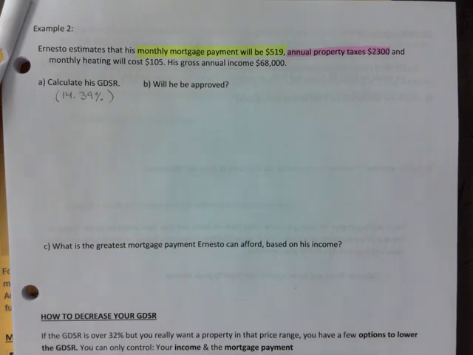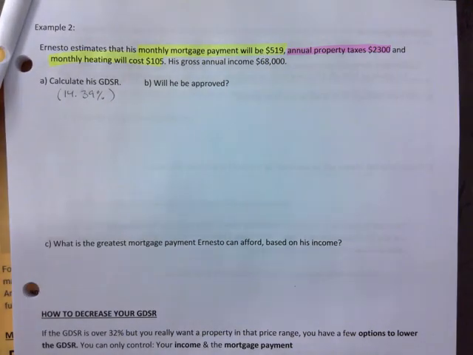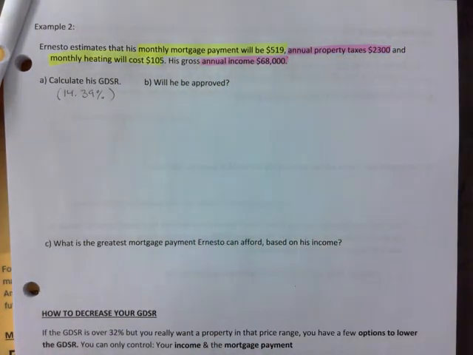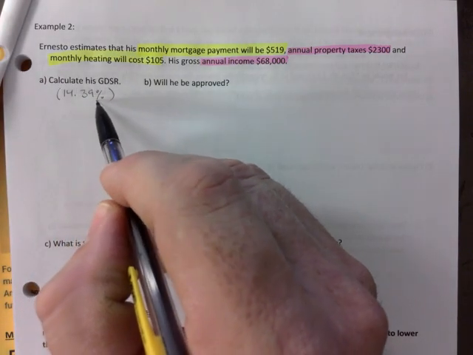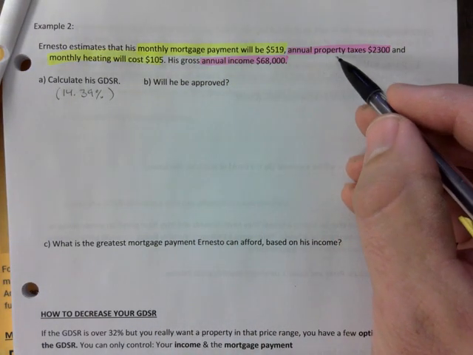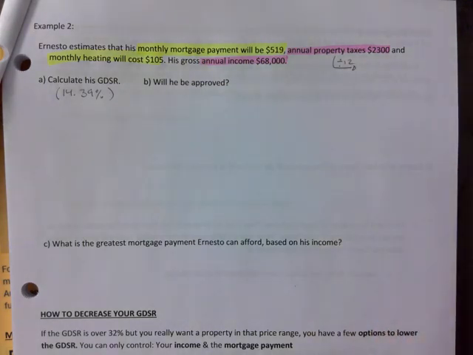So when we have to do something with it, I'll do pink highlights, okay? Monthly heating, 105. Perfect. And the annual income, we need to do something with that one. 68,000. Calculate the GDSR. I already told you it's 14.39, but it doesn't hurt. So you can just divide that by 12 and just do it right there.